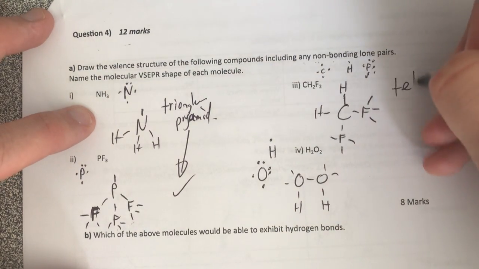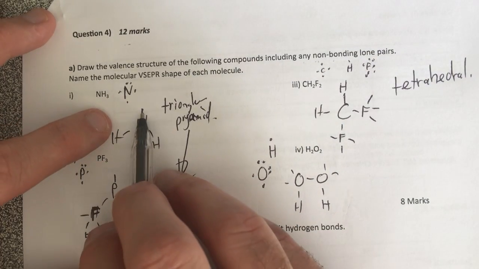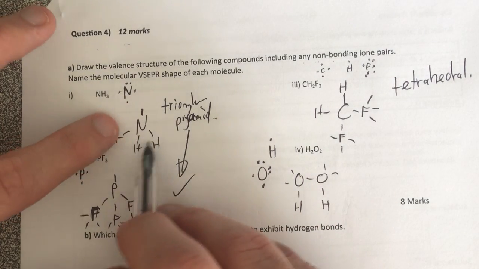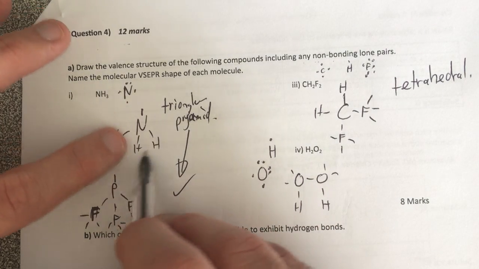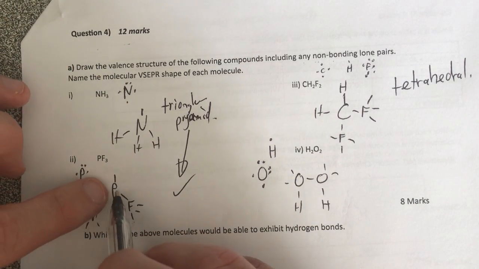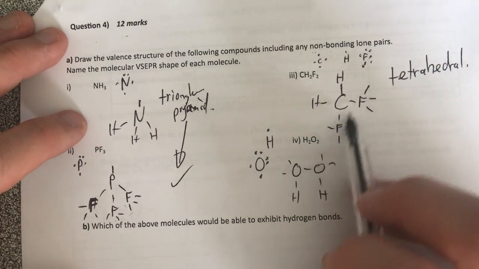This guy here would be tetrahedral. Triangular pyramid because he's got 1 lone pair. That makes it a triangular pyramid because it pushes these hydrogens coming down. So therefore it makes a triangular pyramid. This has got the same thing, 1 lone pair about the central element. It has this. Tetrahedral because there are no lone pairs about the central element here.